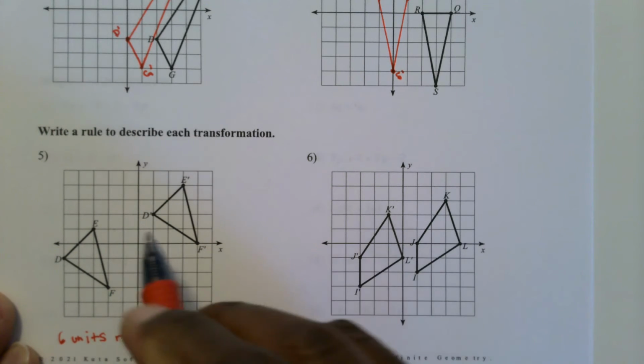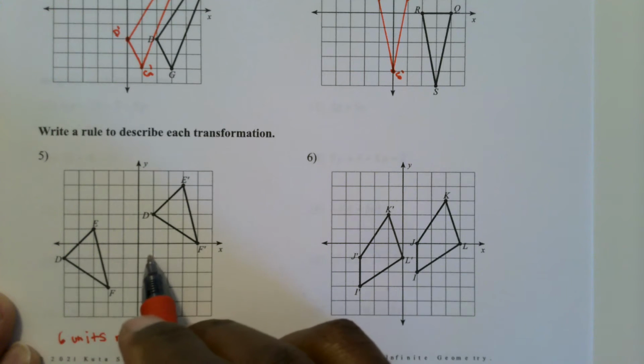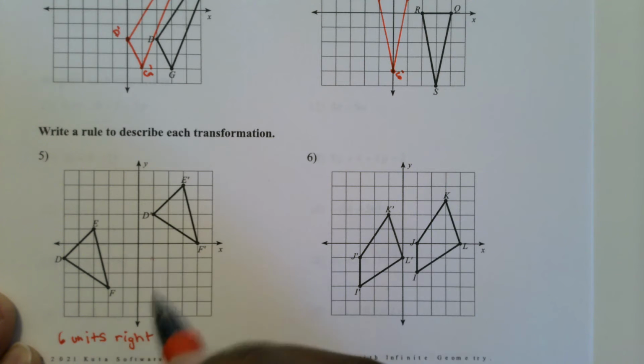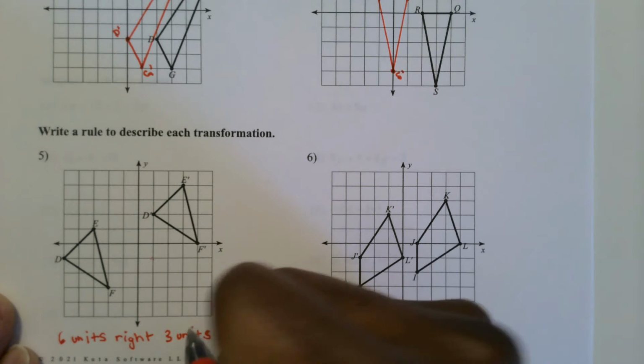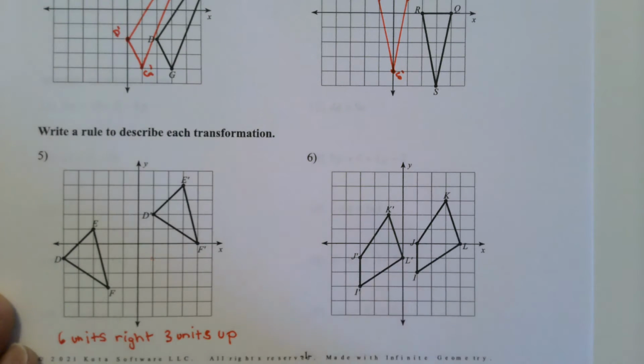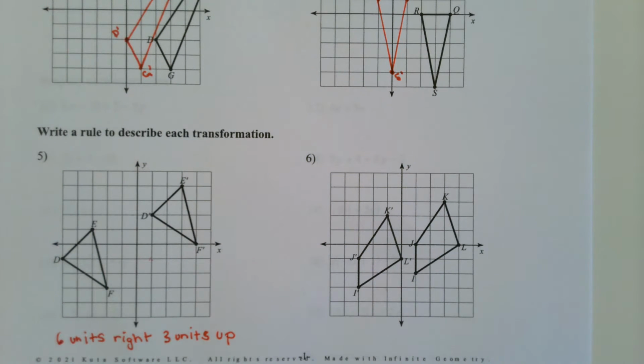And then from those 6 units right, we need to go up 1, 2, 3 units. All right, so we got 3 units up. And that's the rule that we have for question number 5: 6 units right, 3 units up. And then we can check that rule with E and E prime just to make sure it works.